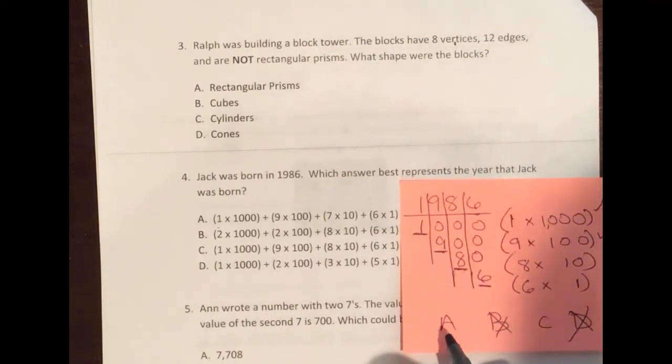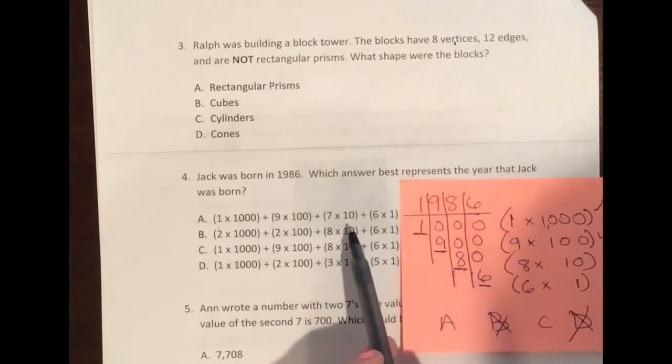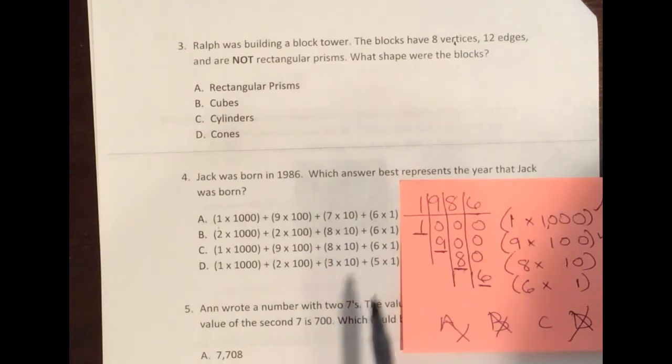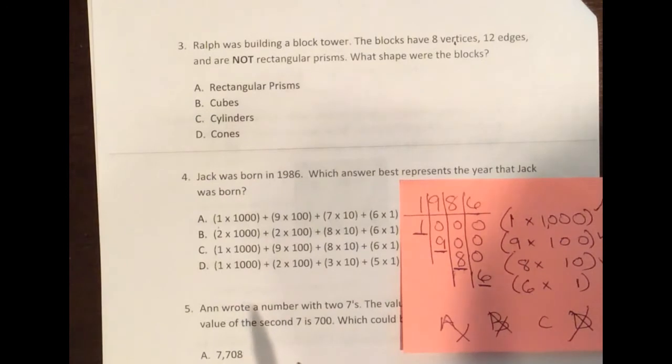10. So let's look, we're looking at A and we're looking at C. This one says 7 times 10, so that's not going to be our answer. Let's look at C a little bit more closely. 8 times 10, that's awesome. So we know that C is still a good choice.